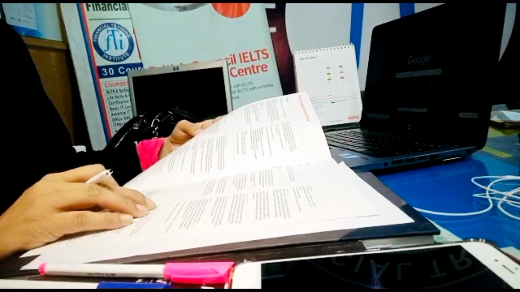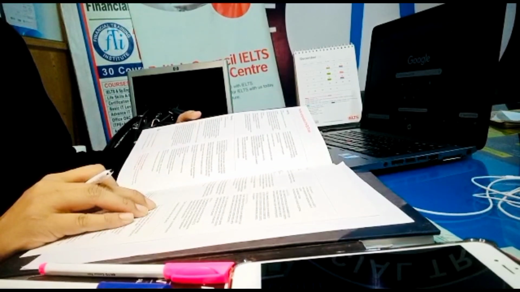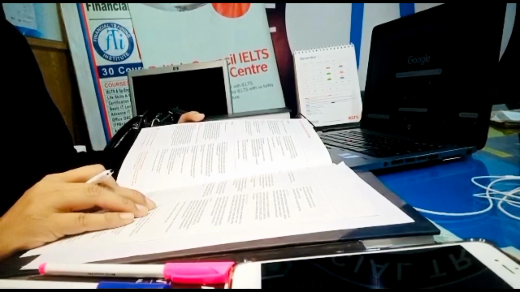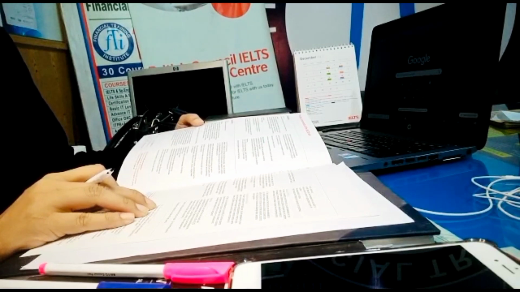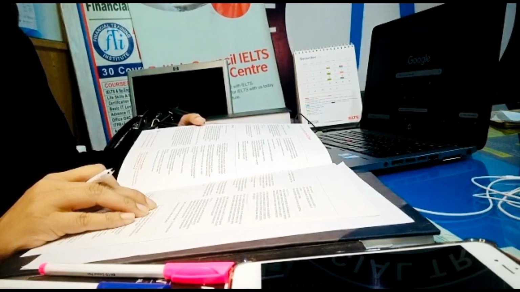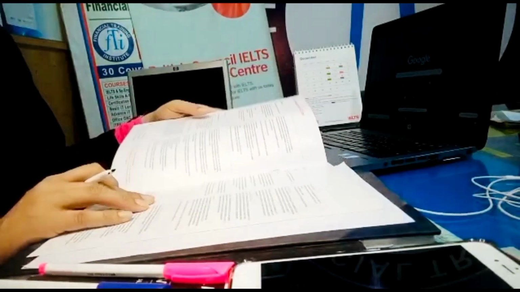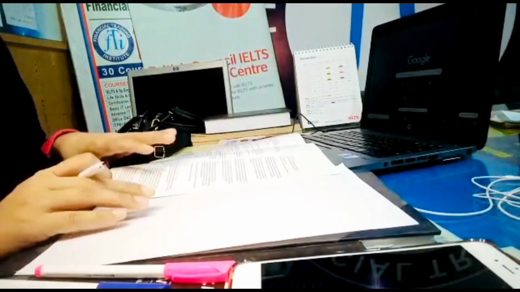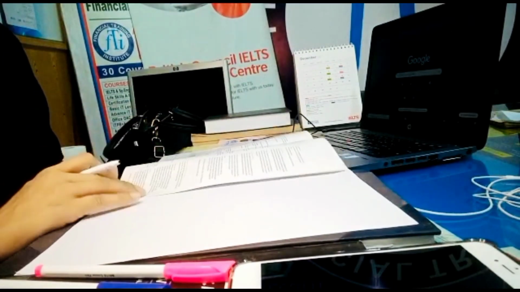Task 1 is presented with a graph, table, chart or diagram, and the issues raised are of general interest, suitable for any kind of description. You may be asked to describe an example, and task 1 should be written in an academic, semi-formal, neutral style. Semi-formal, neutral and academic is the theme that we will try to learn today.